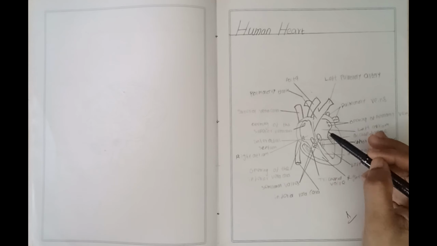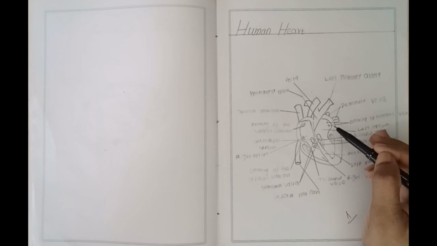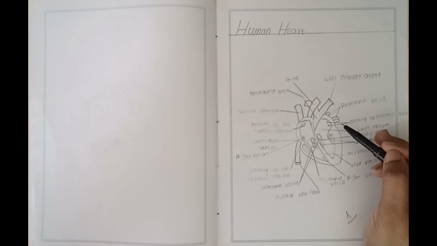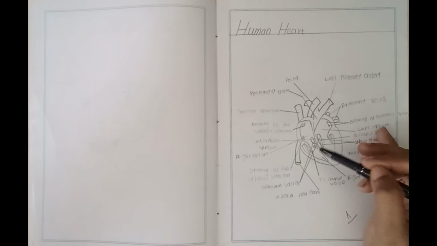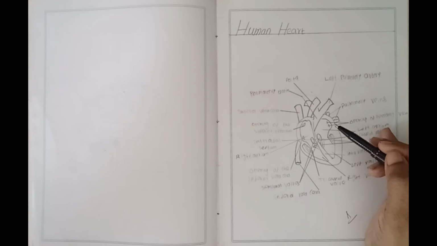Oxygenated blood enters into the left atria through the pulmonary veins. Usually veins contain deoxygenated blood, but in the pulmonary case it is opposite.